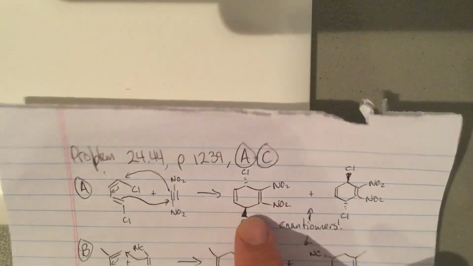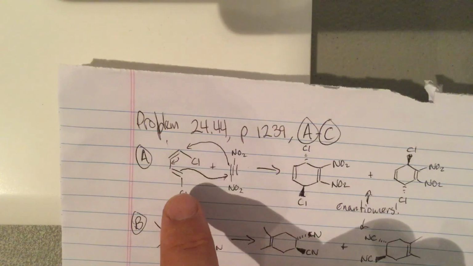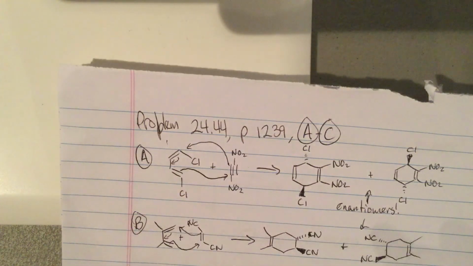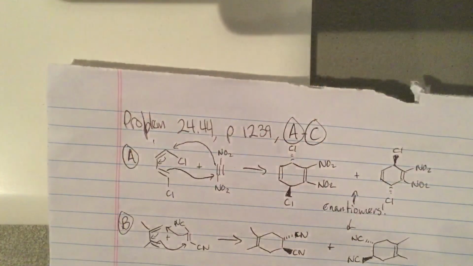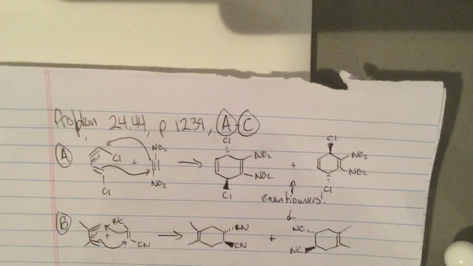We're gonna get a pair of enantiomers, right? Because this is gonna be cis and this is gonna be trans. So you're gonna see a different configuration. In other words, they're gonna be kind of like on opposing sides of one another, if you will, sort of like you would think of trans.